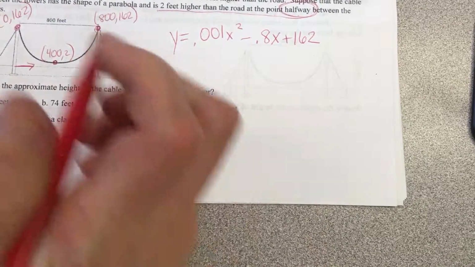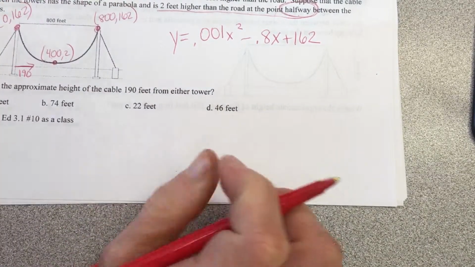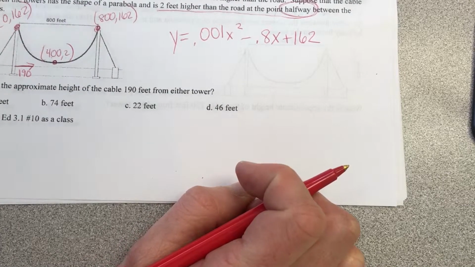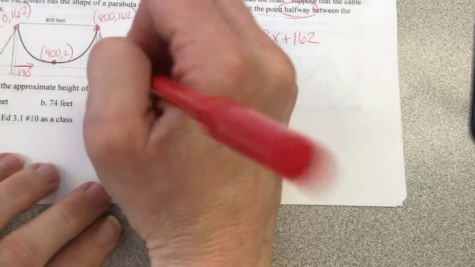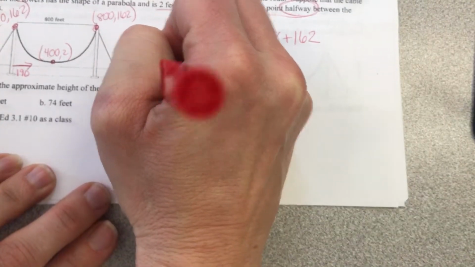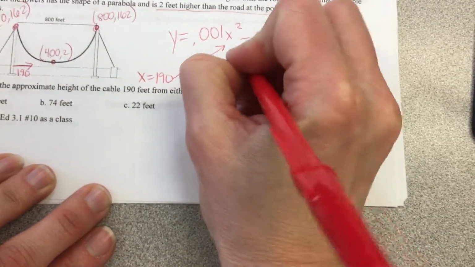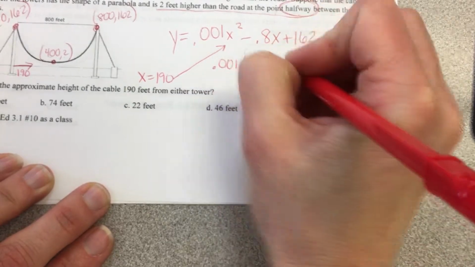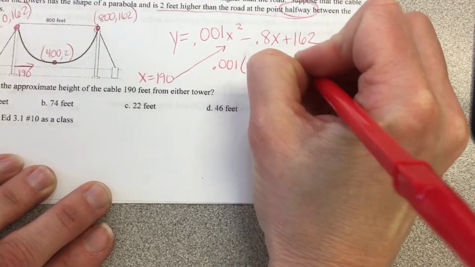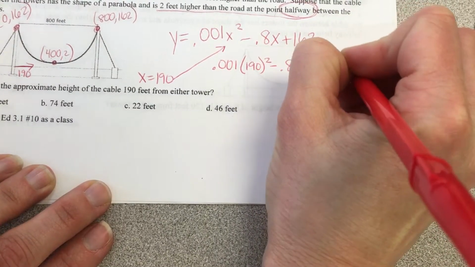So I'm going over 190. Does that mean 190 is an X value or a Y? X. Okay. So this is where I plug it in: 0.001 times 190 squared minus 0.8 times 190 plus 162.